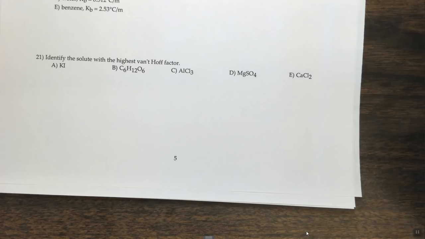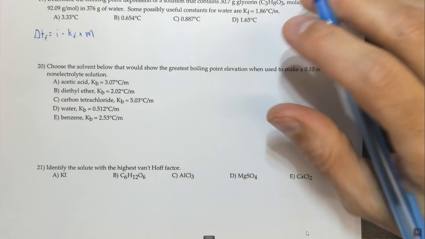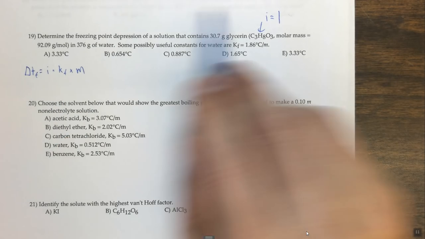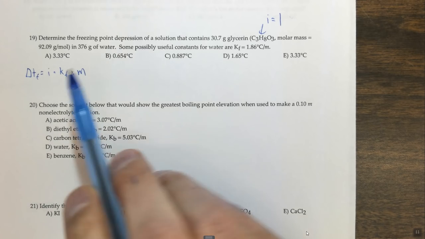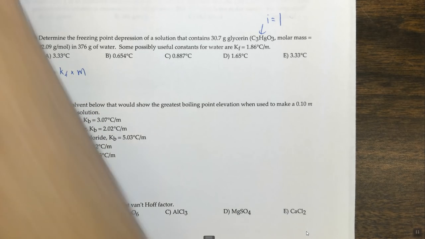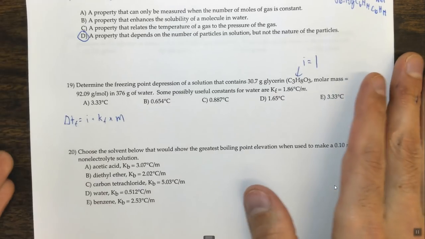In question number 21, we'll talk a little bit more about the Van't Hoff factor if you're not sure about that, so you might want to watch that one as well. I haven't gotten to it yet, but by the time you see this video, I will have. Kf is the constant given here, and m is the molality. A few questions back, specifically question 15, I calculated the molality. Sorry, I moved the paper there.